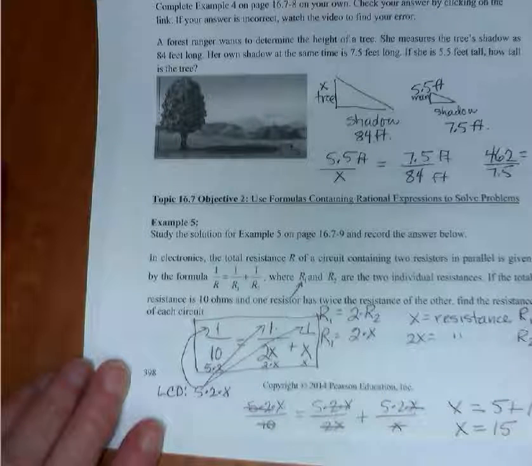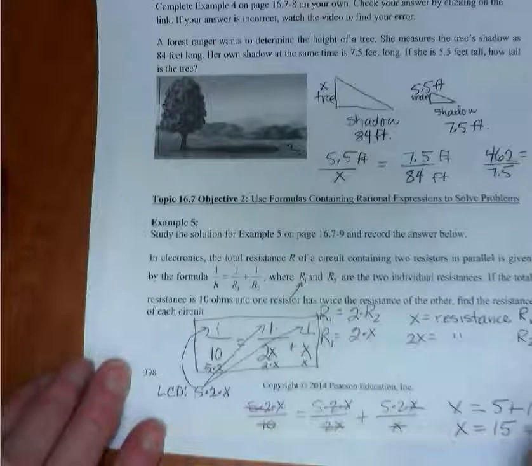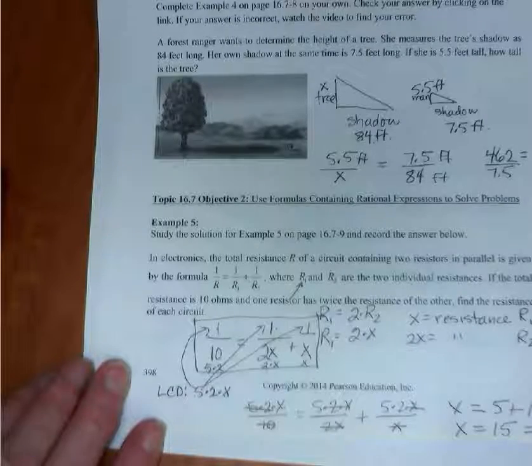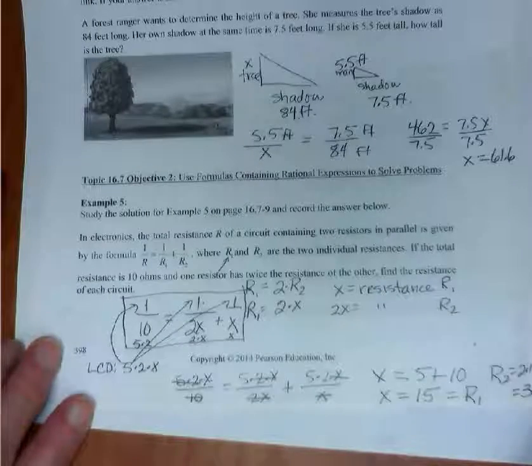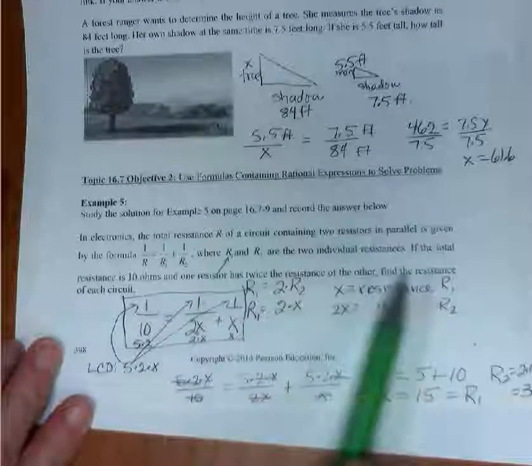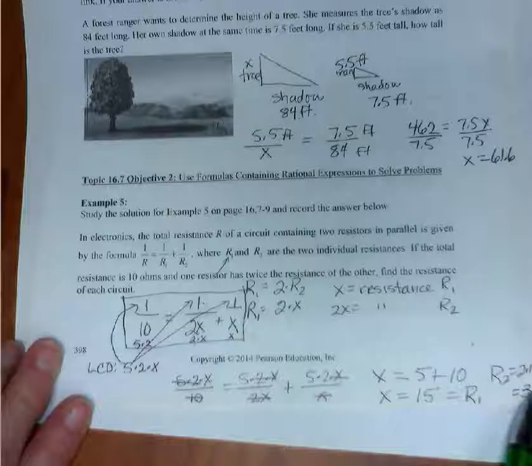I let that equal the resistance. So the resistance is 15. The other resistance is twice that, so it equals 2 times 15, which equals 30. Because it says find the resistance of each circuit, so I had to find both.